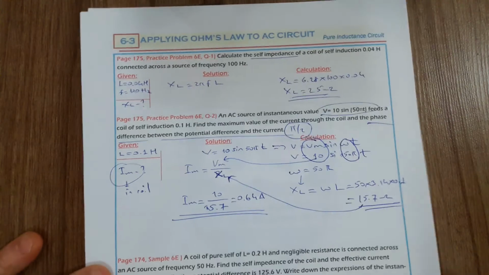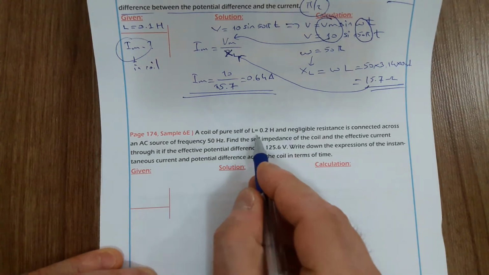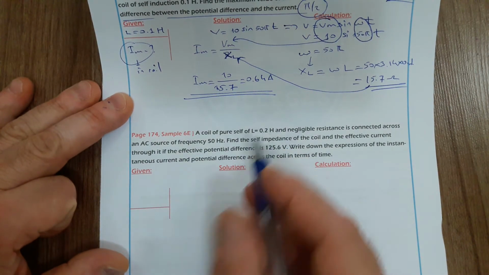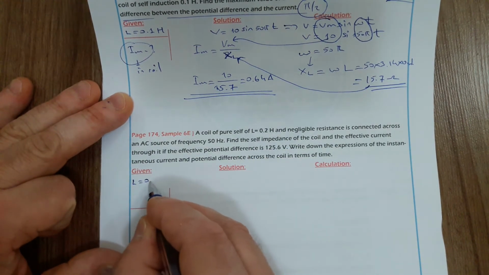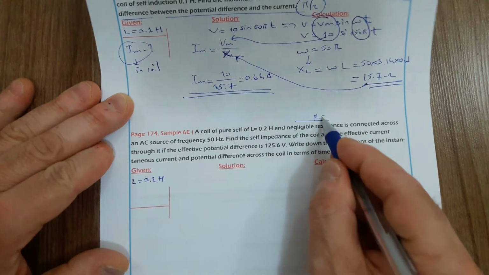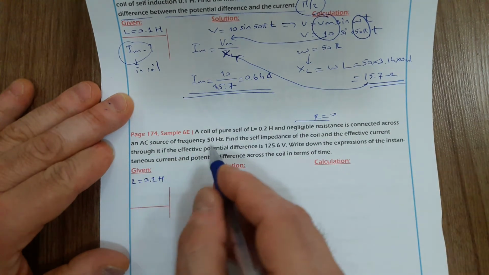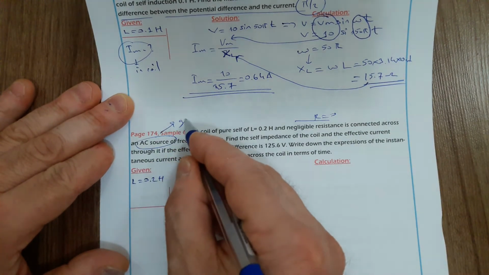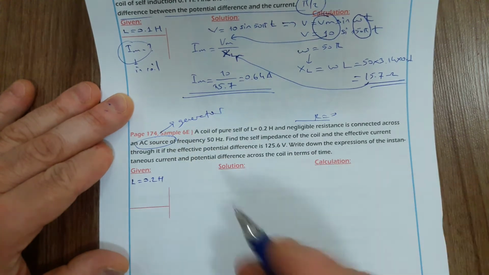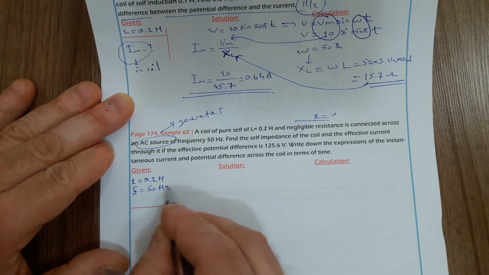Sample problem. It says that a coil of pure self-inductance L equal to 0.2 Henry and negligible resistance, which means R is equal to 0, a pure coil, is connected across an AC source of frequency. When it's talking about an AC source, it's a generator, of course. The frequency of this generator is 50 Hertz.